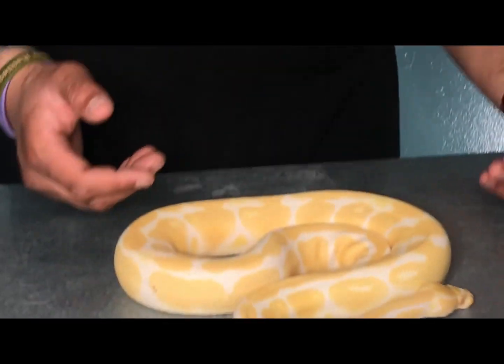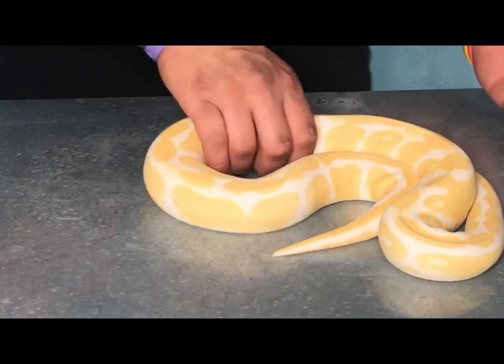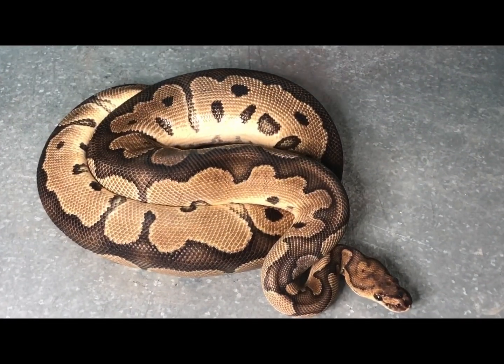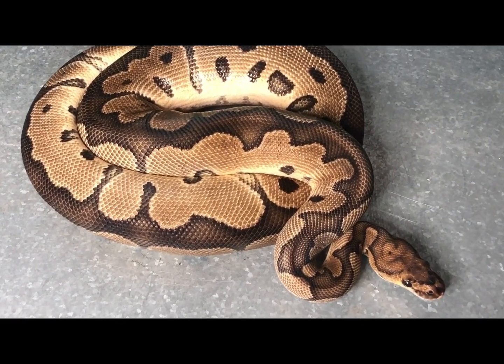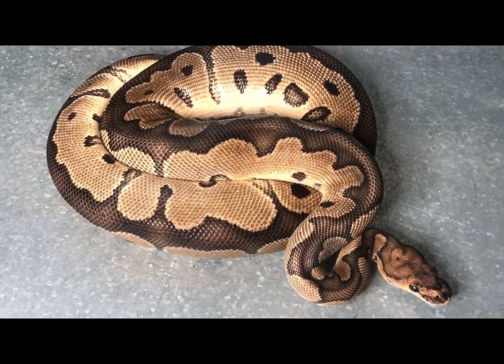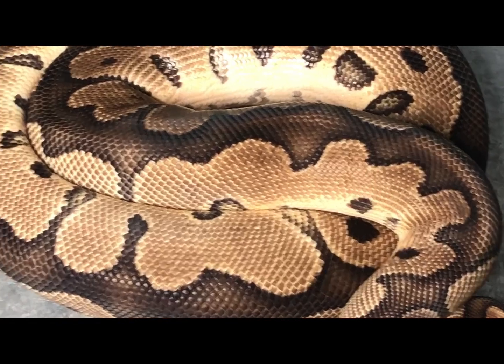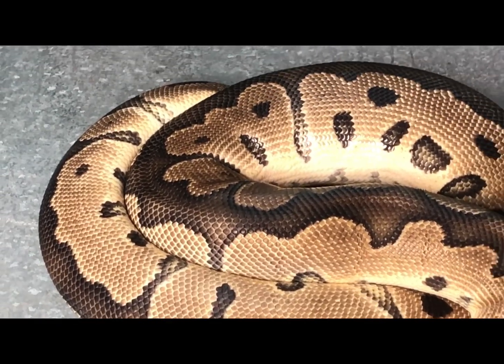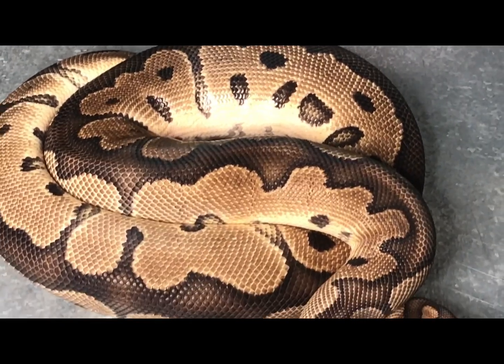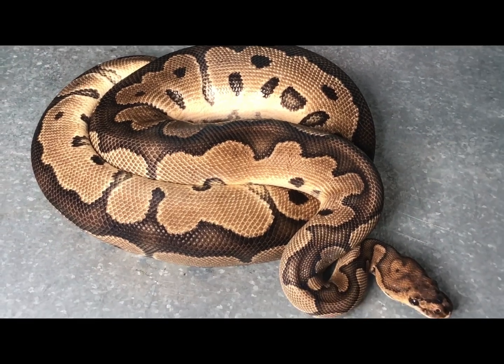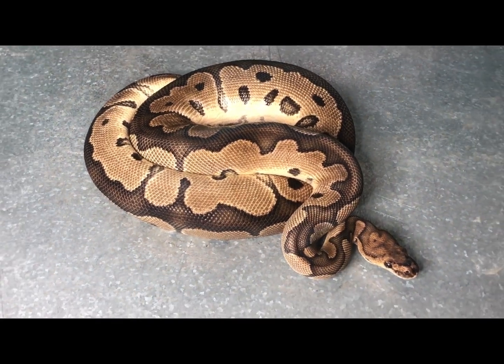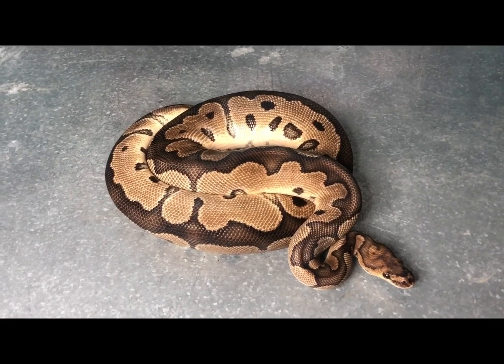But not all recessive types are albino. Here we have a pastel clown ball python. The clown is the recessive gene, so the recessive is pulling through just like pied or albino or other genes. And the clown is that fun striping dorsal pattern like that.